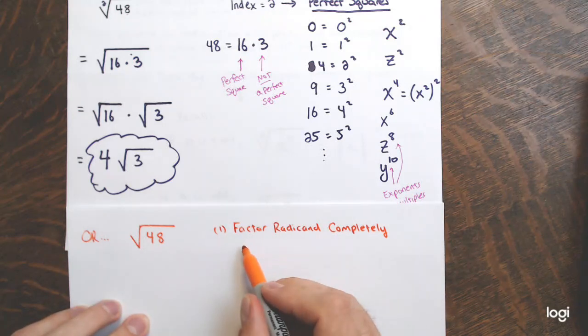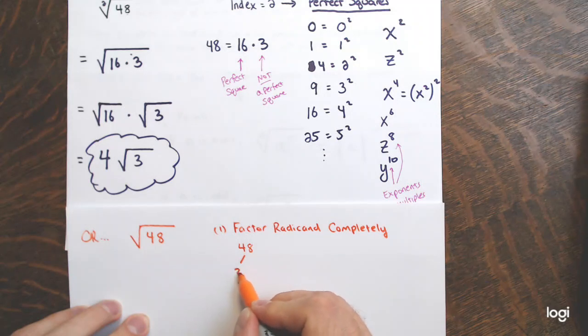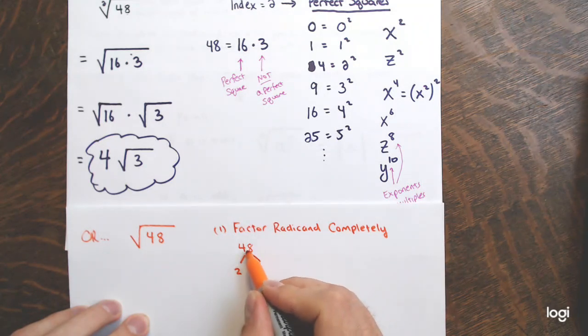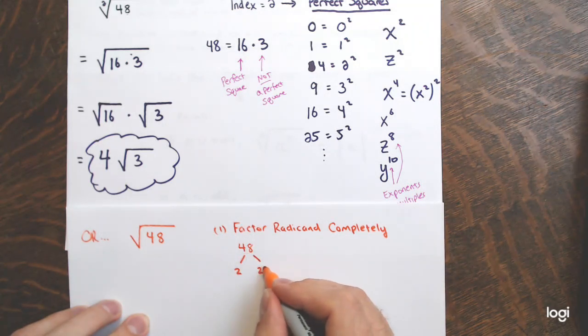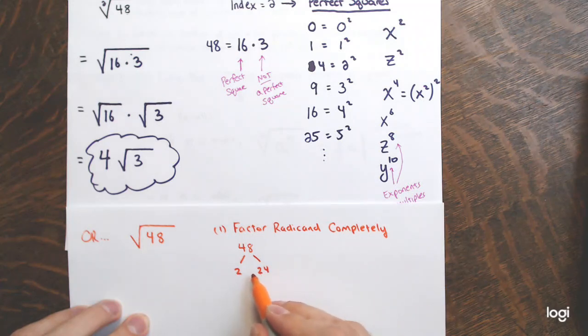Now you could do a little factor tree if you want. 48 is 2 times 24, because it's even. That's 48, and then 24 is 2 times 12, and 12 is 2 times 6, and 6 is 2 times 3.